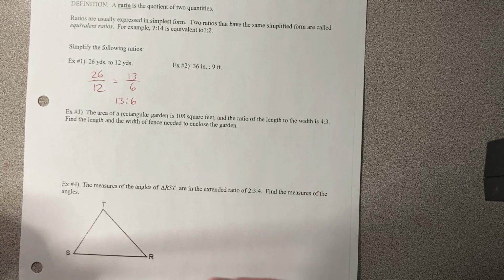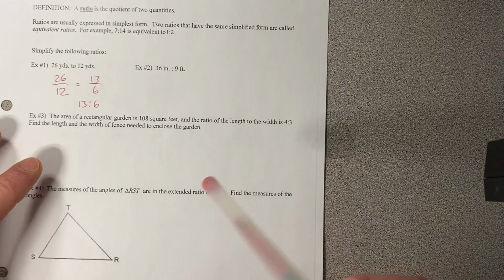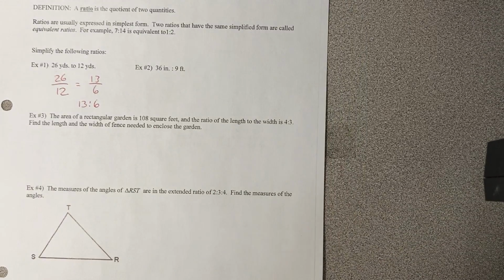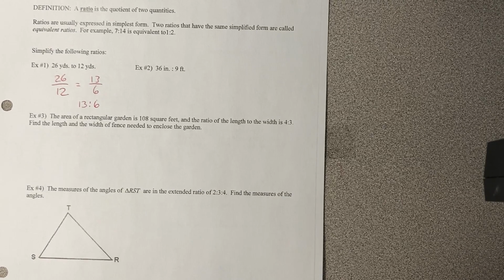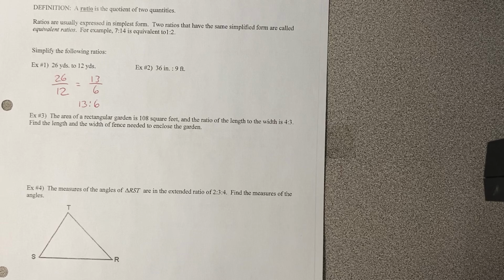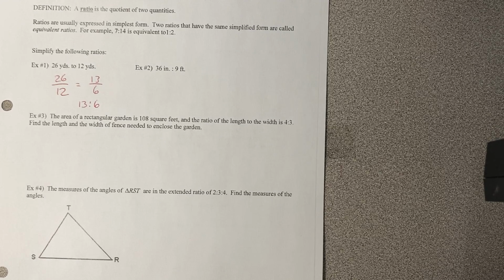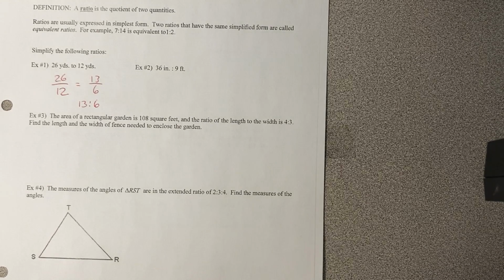So on example 2, now this example is kind of interesting because it's 36 inches to 9 feet. Well, you often see ratios that have different units. That's not uncommon. For example, miles per gallon. Isn't that a ratio that you see pretty often? You know, if you're looking at efficiency of a vehicle, or price per gallon if you're buying fuel.